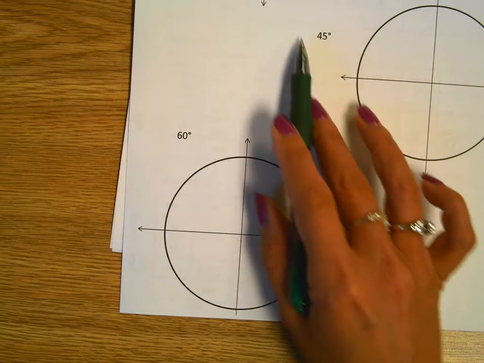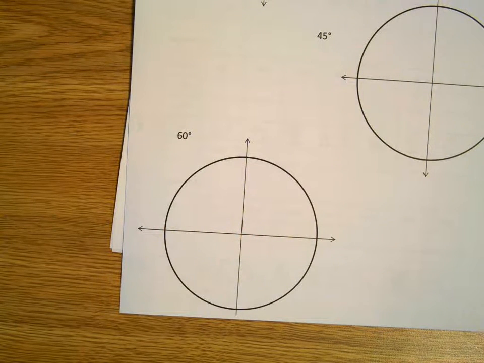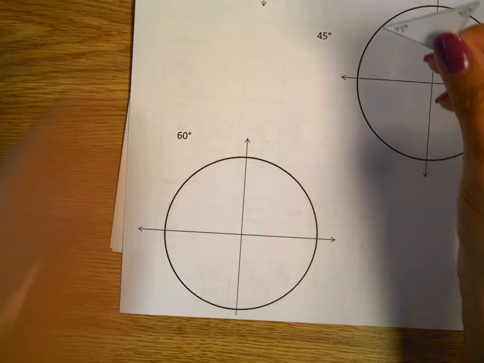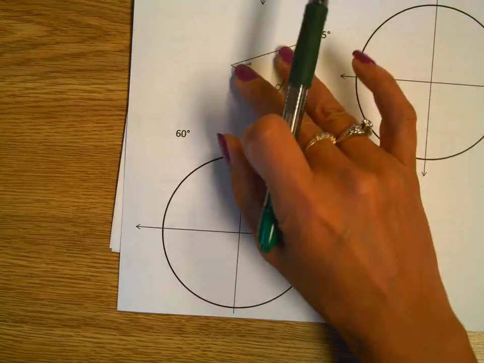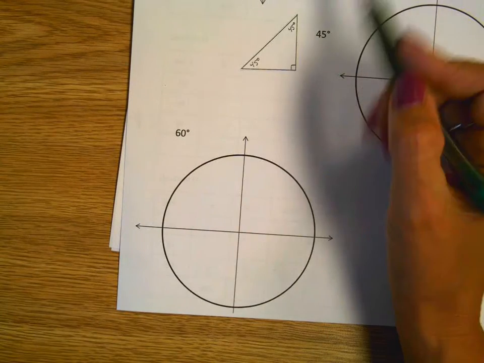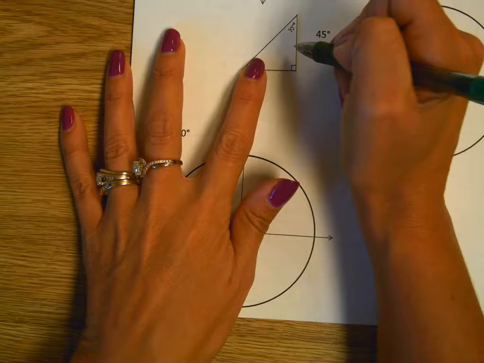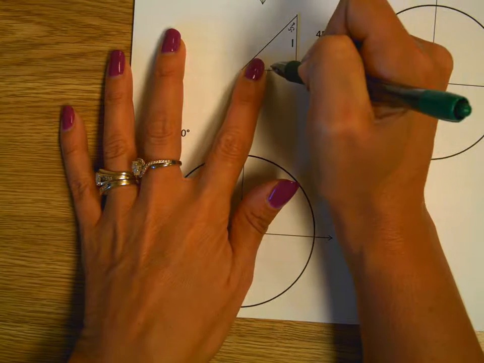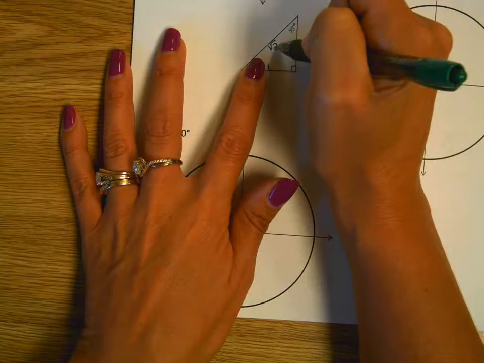This one is for the 45-degree reference angle. Oh, let's talk about the triangle first. Now grab your 45 triangle that you cut out. What numbers were the best to put on the legs yesterday? We put ones there. 1, 1, and square root of 2.